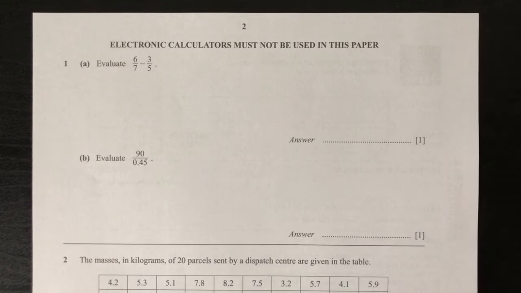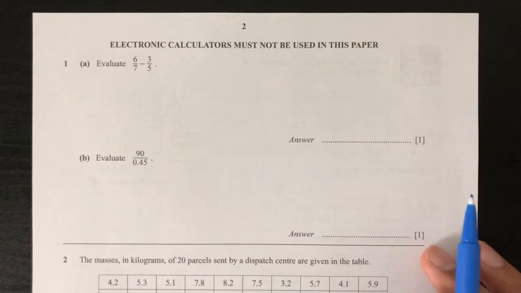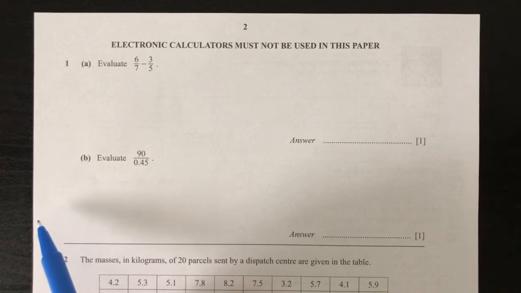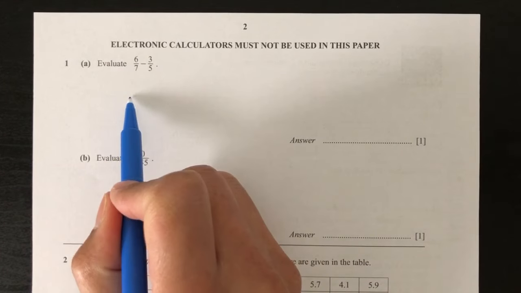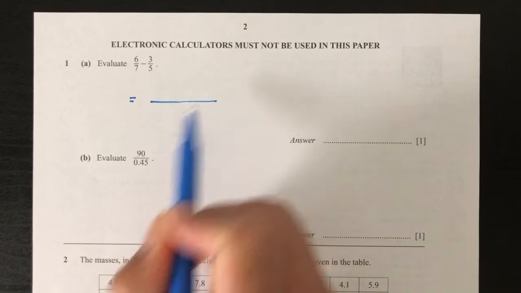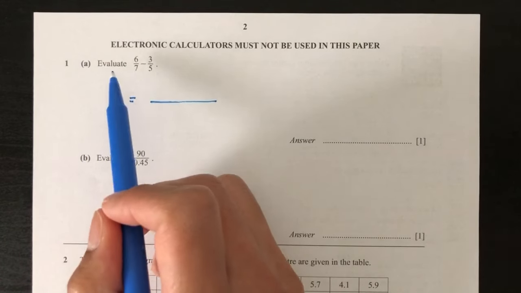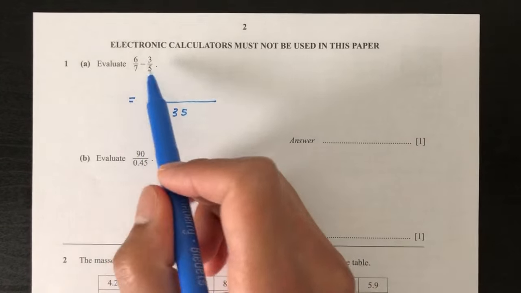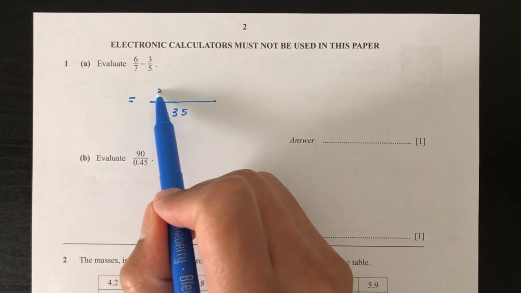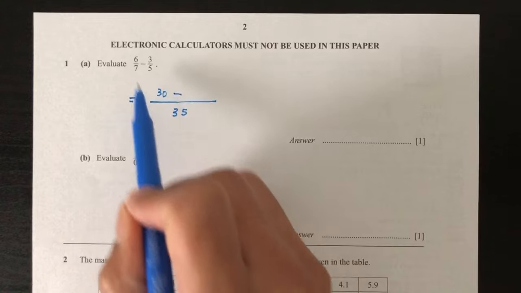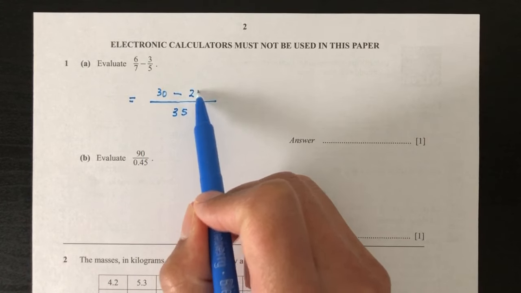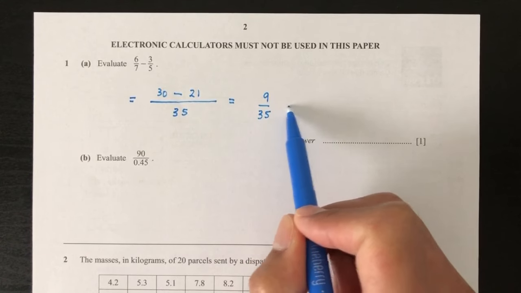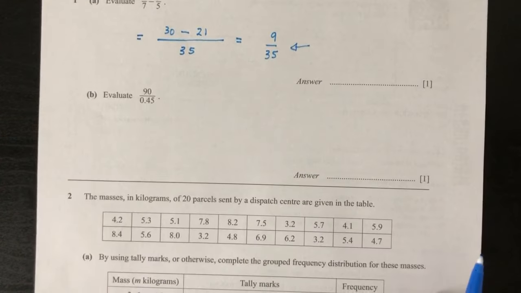So here we have two fractions. We have 6 over 7 minus 3 over 5. The first thing you realize is that I have different denominators, so we have to find the LCM. LCM means having the same base. Here, I can multiply them by each other: 7 times 5 will be 35. Next step is to cross multiply. 6 times 5 will be 30. Here we have minus 7 times 3, that will be 21. Now 30 minus 21 will be 9 over 35. And that is your answer for part 1.